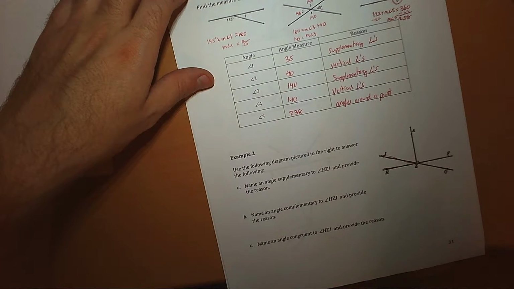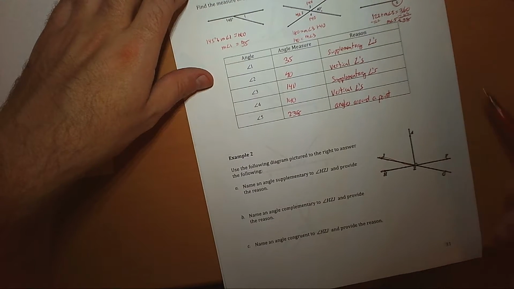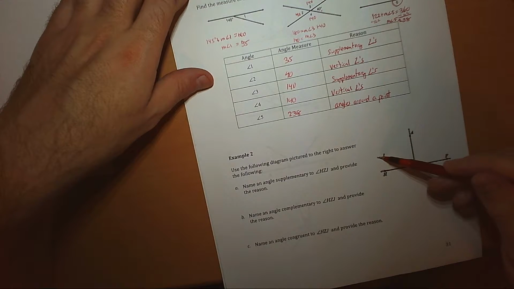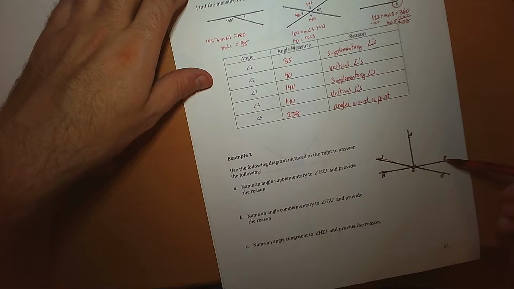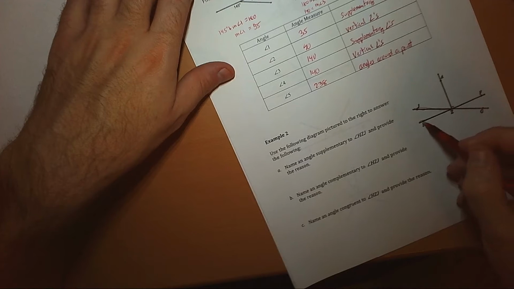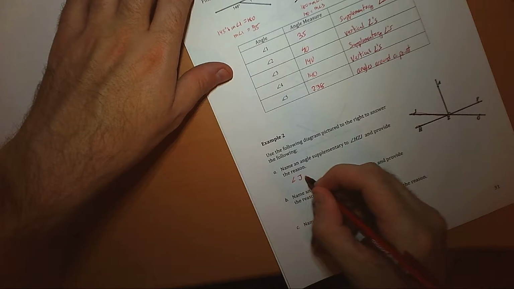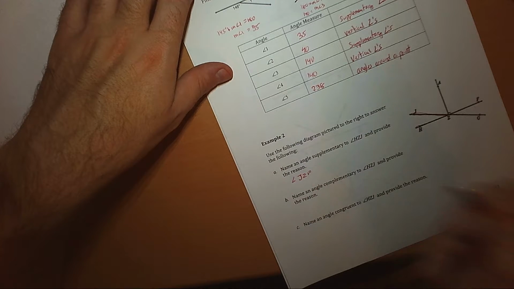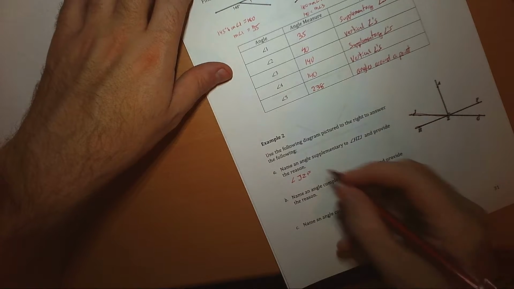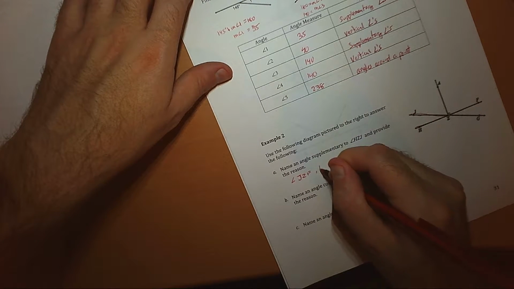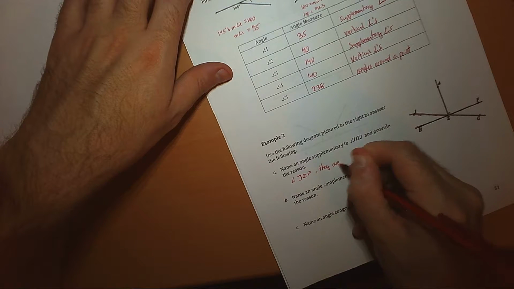Now, in order to have it be supplementary, it has to be 180 degrees. So if I look here, I see JZF here is going to be, because they form a straight line. So I'm going to say angle JZF is going to be supplementary, and the reason is they are adjacent.